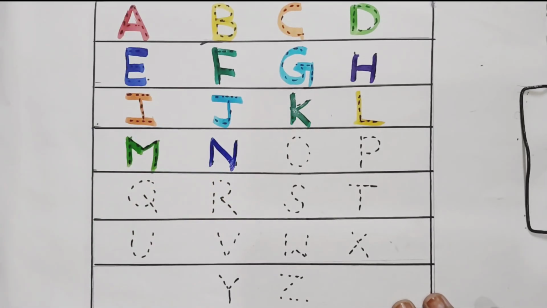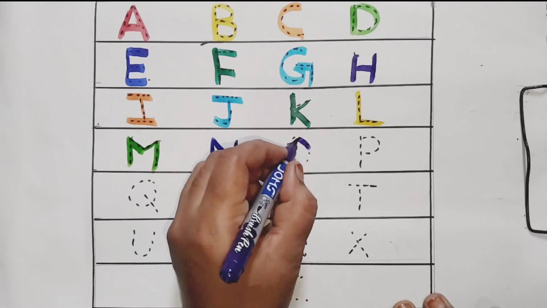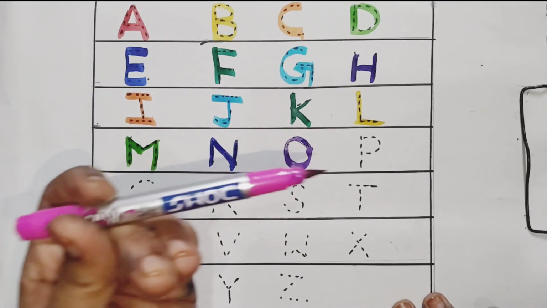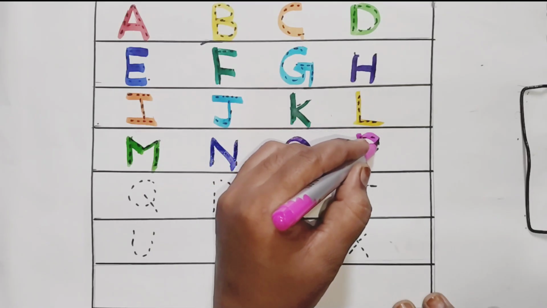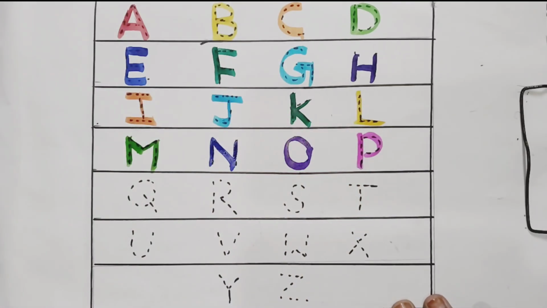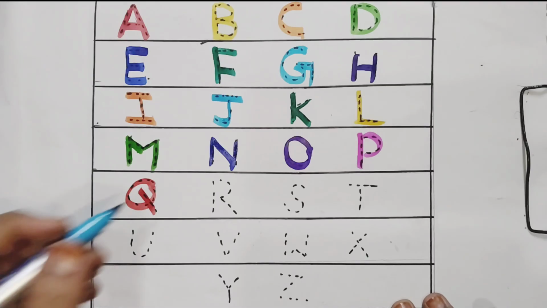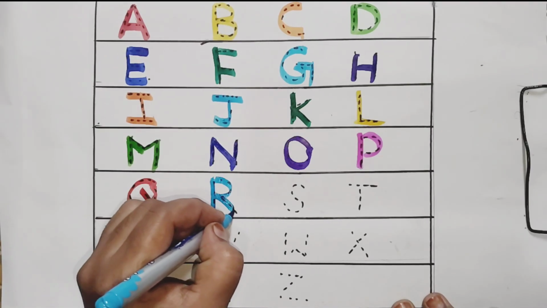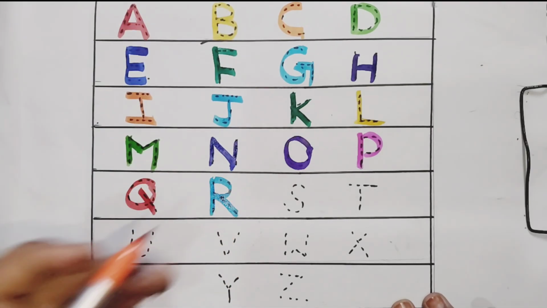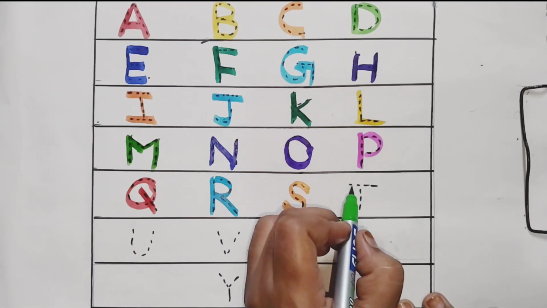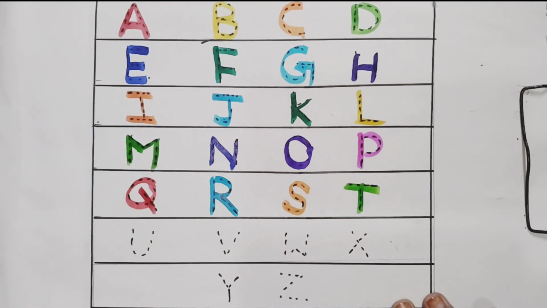N for nest. O for orange. P for peacock. Q for queen. R for rabbit. S for sheep. T for tiger.